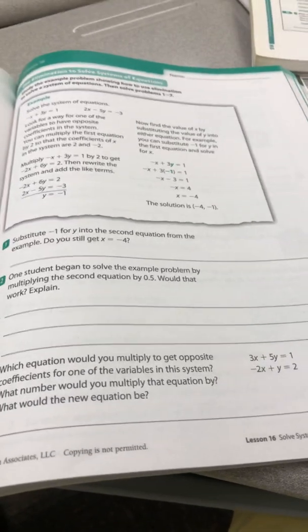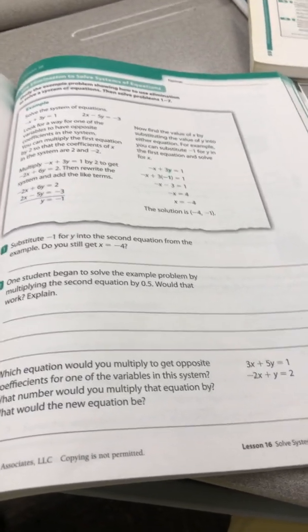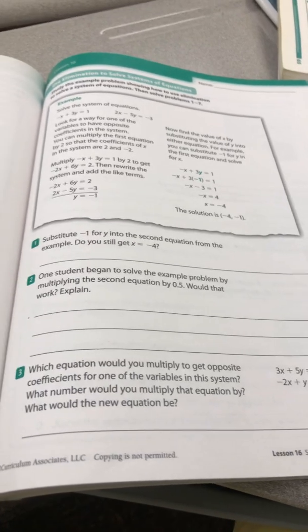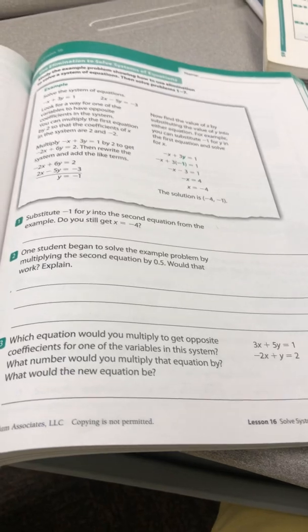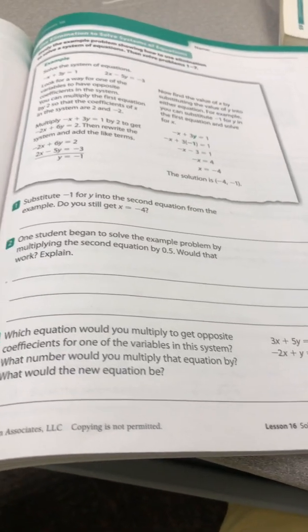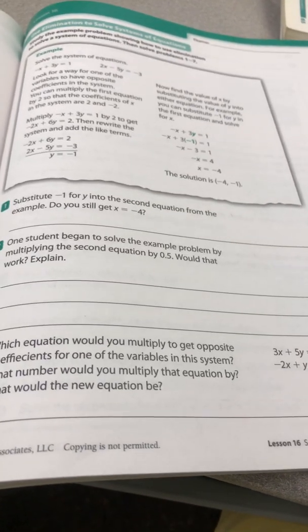Hey guys, Mr. Awe here, and this is probably the last thing we're going to do as far as elimination goes, so it's very important that you understand how to do every single problem in this homework. So let's get started. Number one says substitute -1 for y in the second equation.